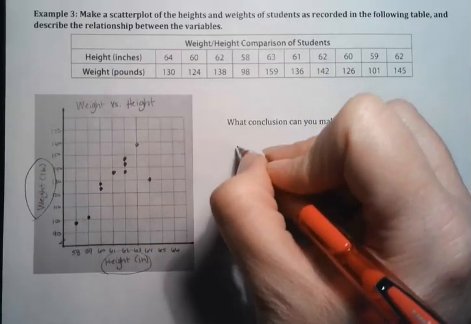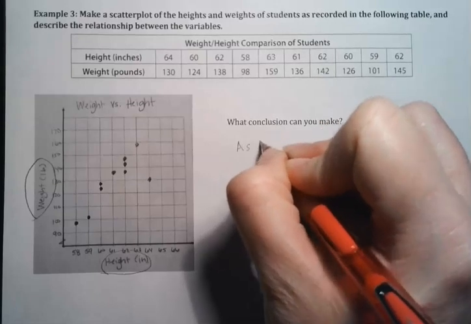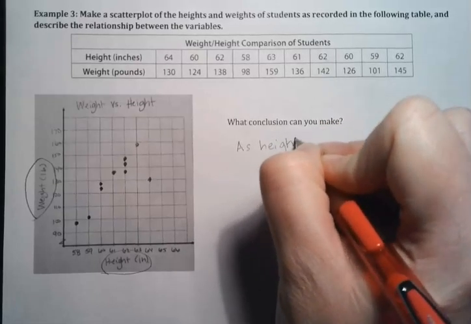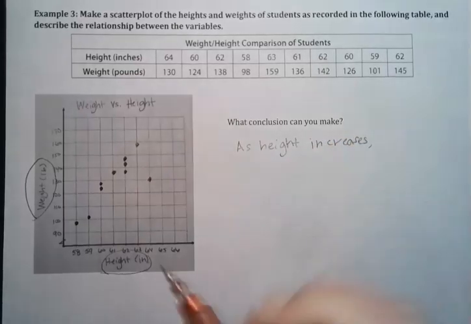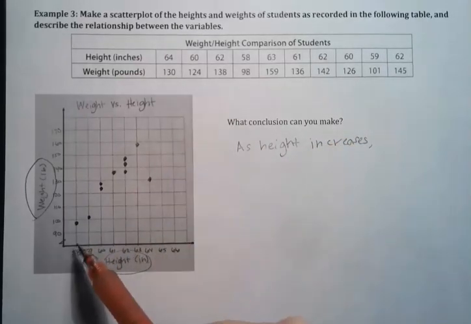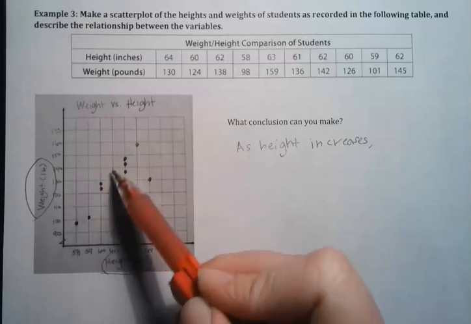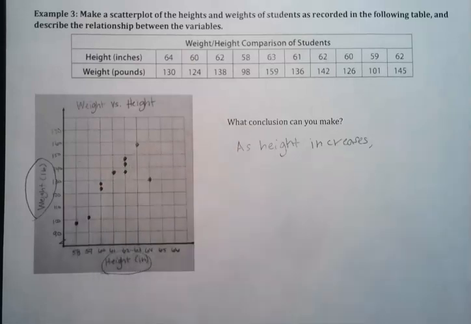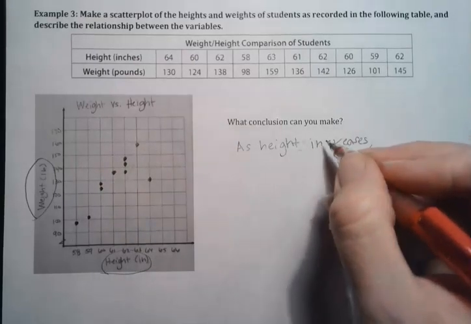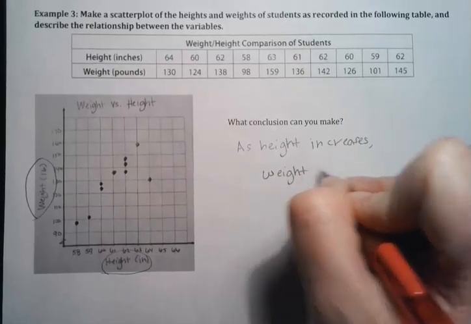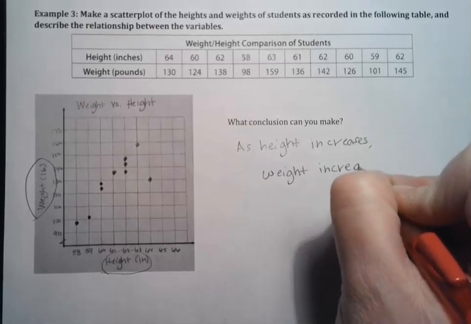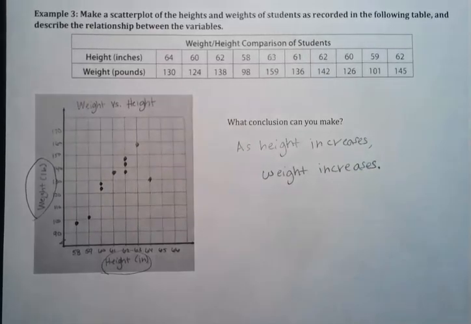Well, we could say, as the height increases, what happens to the weight of the students? The weight increases. As the height increases, weight increases. That's the conclusion that we can make. That's what we're looking for.